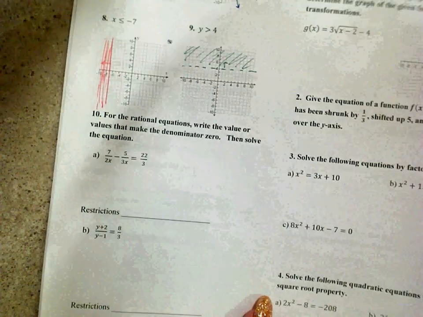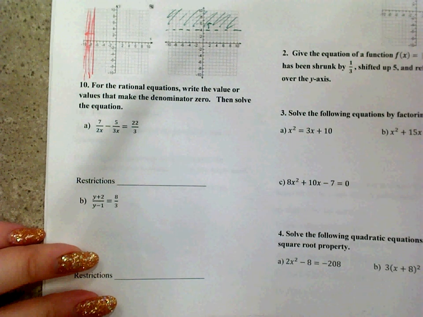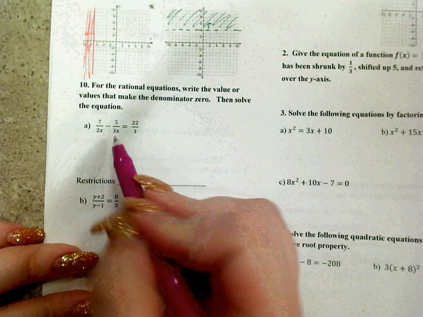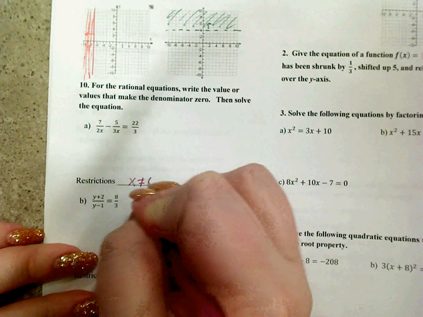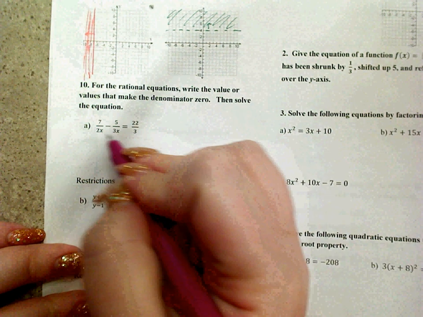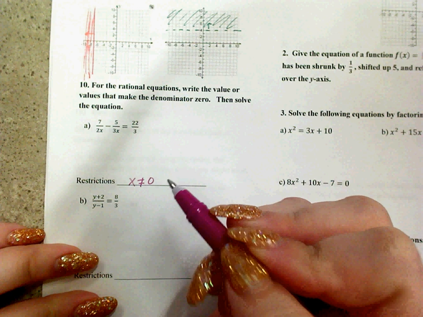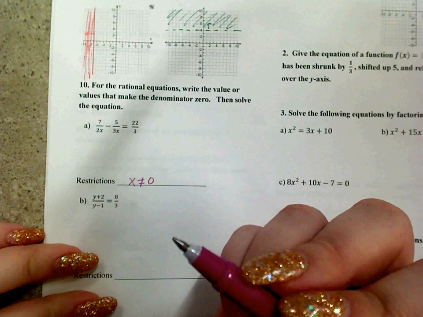Number 10, for the rational equation, write the value or values that make the denominator 0. So looking at it, the denominator would be 0 at x equals 0, so x cannot equal 0. And then as far as solving the equation, it's got denominators, and I just want to simplify it so I don't have to worry about denominators anymore.